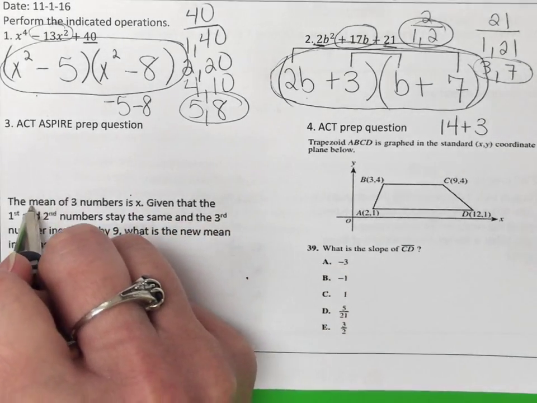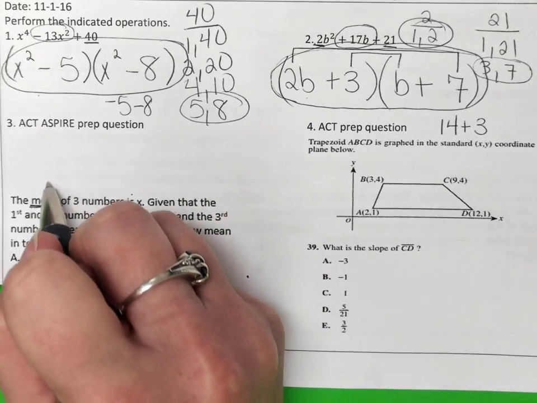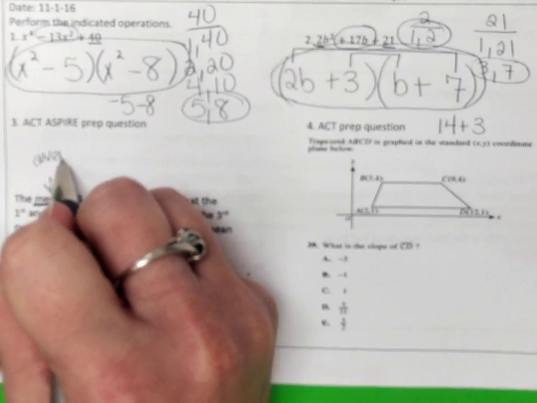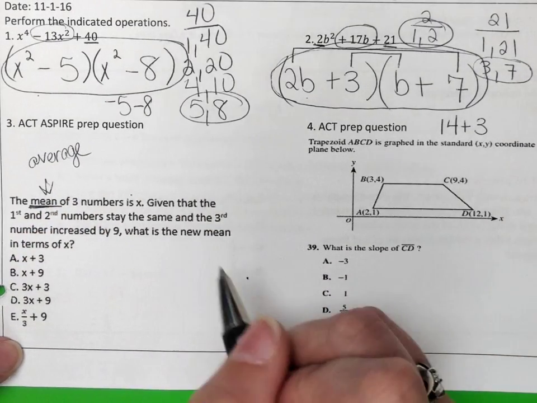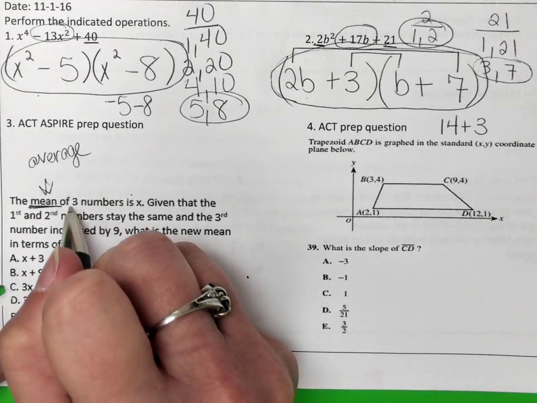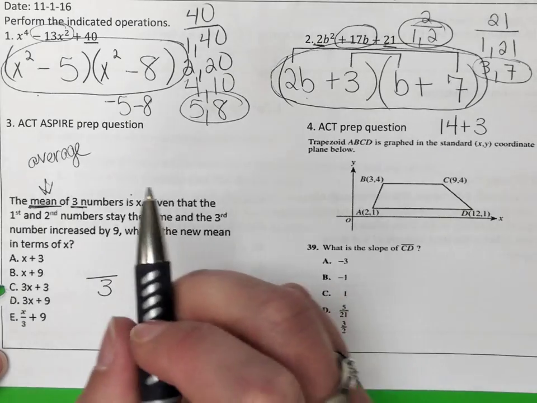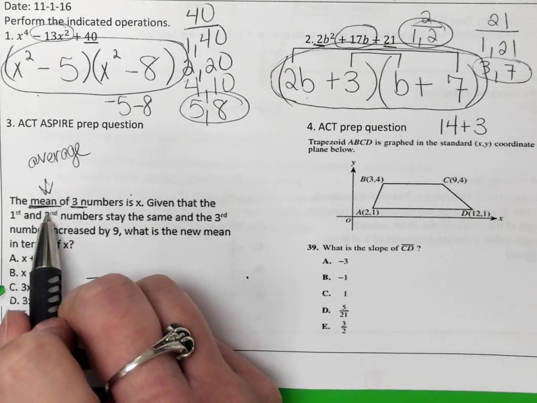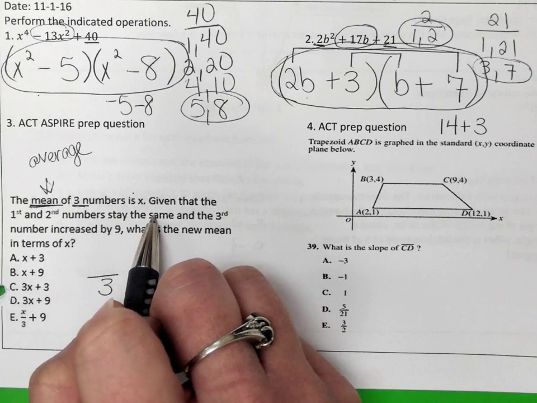Okay, so what does this word mean? Average. It means average, right? So how do you find average? You add them all up and you divide by how many you got, right? How many do we have? You got 3 numbers. So we're going to divide by 3 in just a minute. Okay, so let's see. Given that the first and second numbers stay the same, they don't change, right? So I'm not worried about them. I'm worried about the third number.